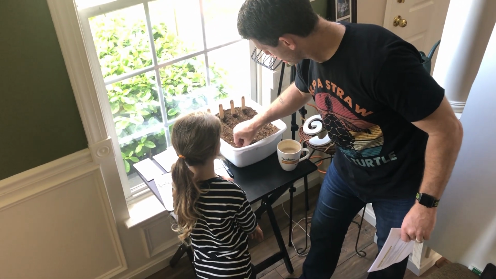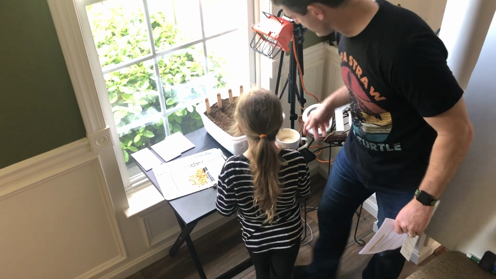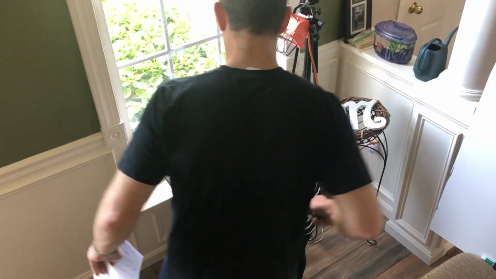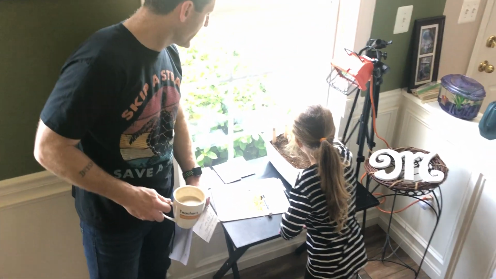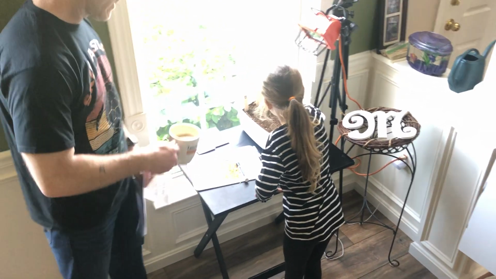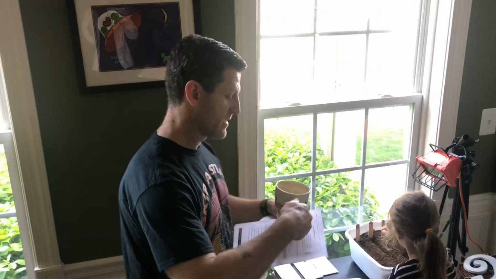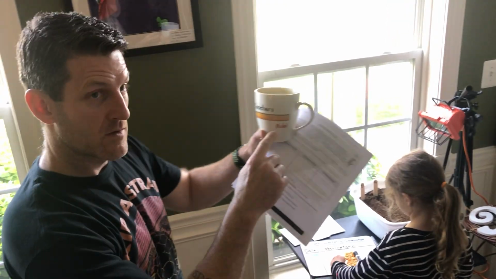Okay, so now Alex is going to start planting her row just like I did, and I'll switch spots with her. So she's going to put the pointy end down. We're going to space them out. She also is using the ruler.